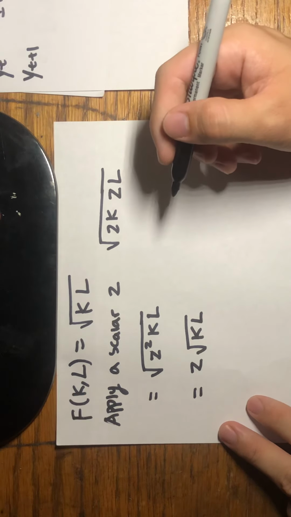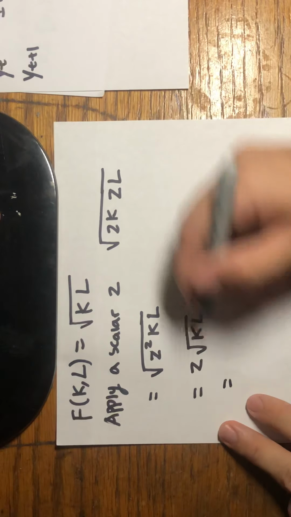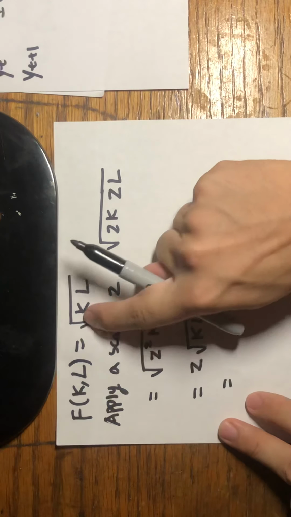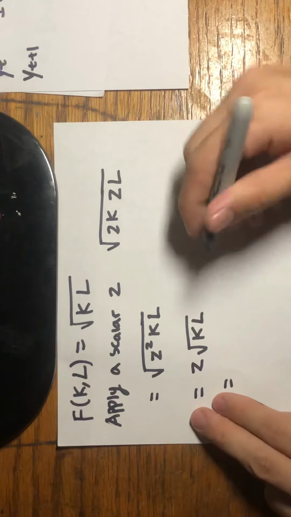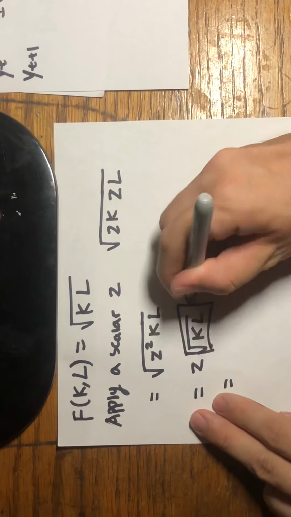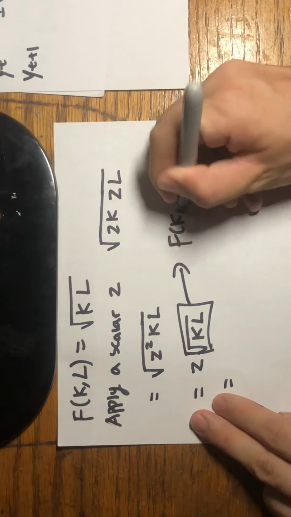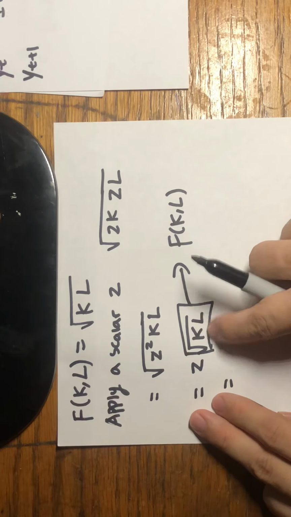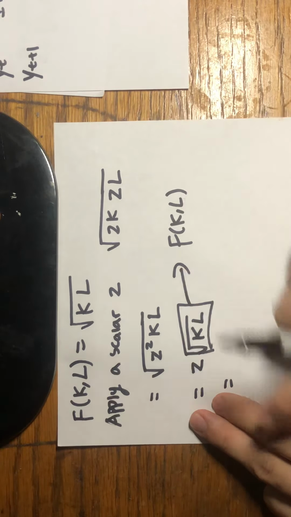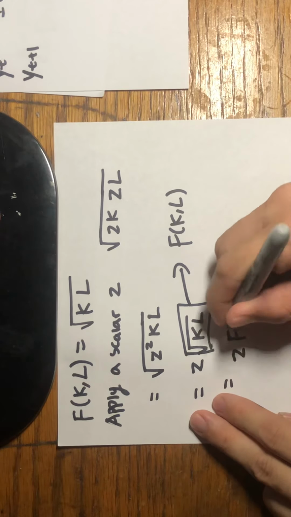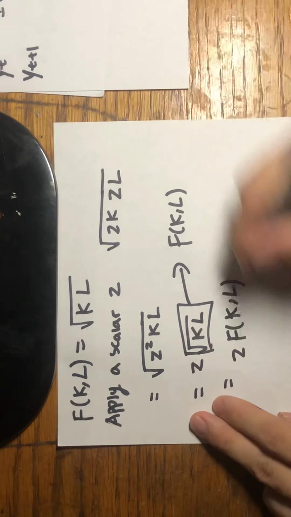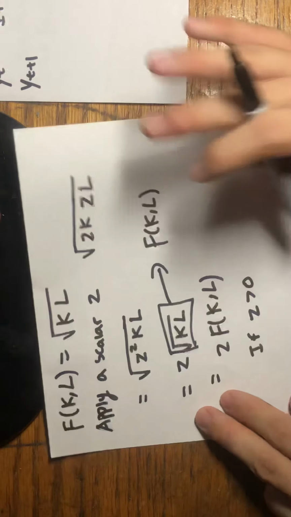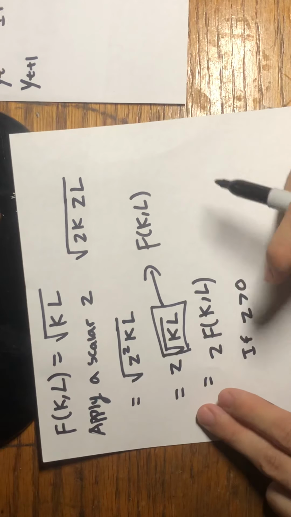And over here we see that if we apply Z times the square root of KL, keep in mind that this square root of KL is equal to f of K, L. So essentially we can substitute the square root of KL with this function, and then we get Z times f of K, L. Now if Z is greater than 0, we can say that there are constant returns to scale.